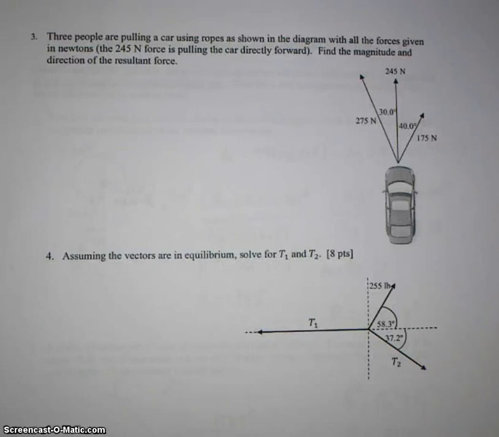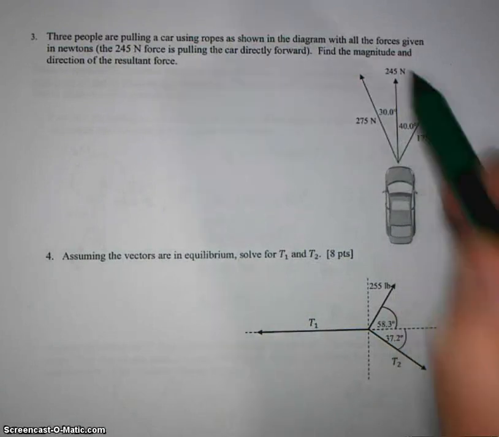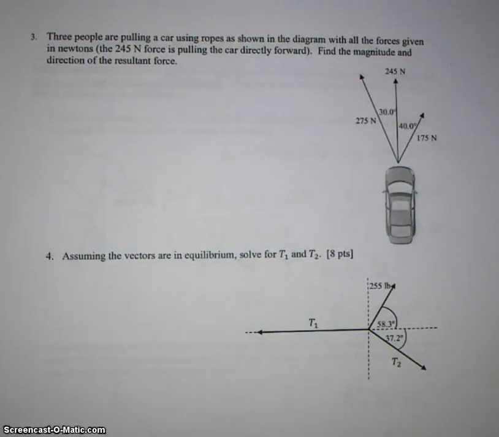Okay, continuing in 9.4. Three people are pulling a car using ropes as shown in the diagram with all forces given in newtons. The 245 Newton force is pulling the car directly forward. That's this one in the middle. Find the magnitude and direction of the resultant.